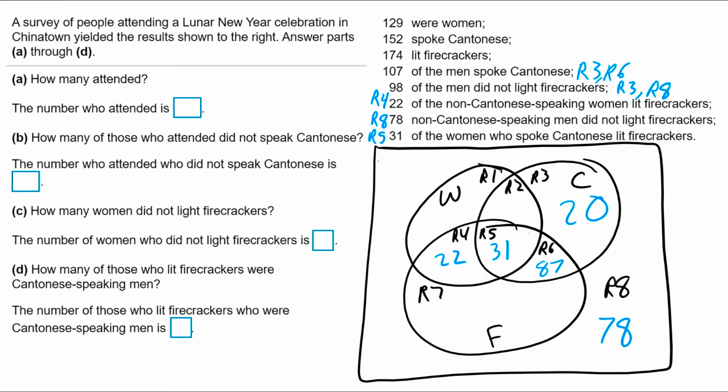Now, the next ones are just the sets themselves. So lit firecrackers, that's going to be regions 4, 5, 6, and 7. We already know regions 4, 5, and 6, 22, 31, and 87. So what we can do is we can take 174 and subtract out 22, 31, and 87. And what that's going to give us is 34 people in region 7.